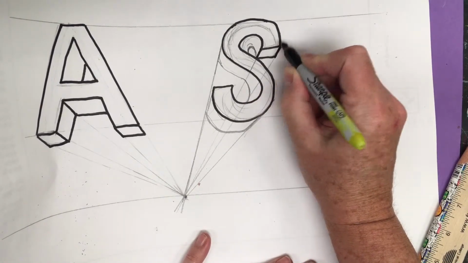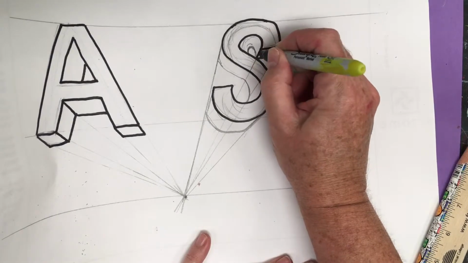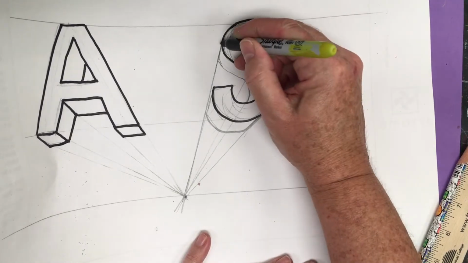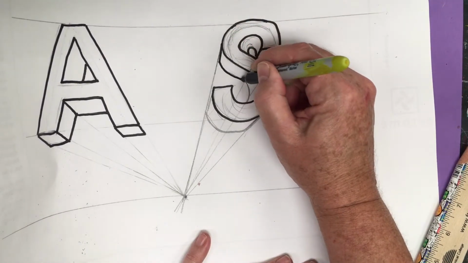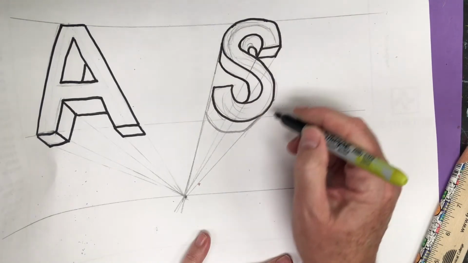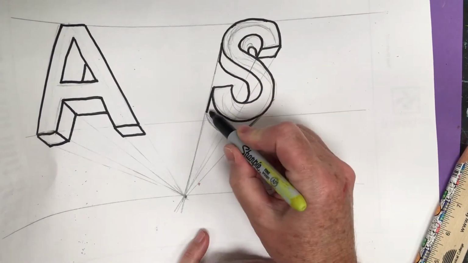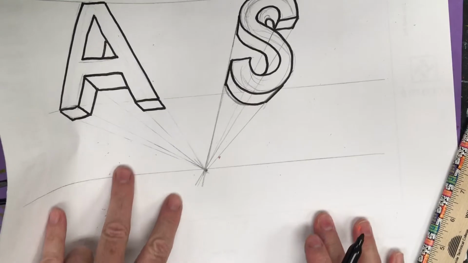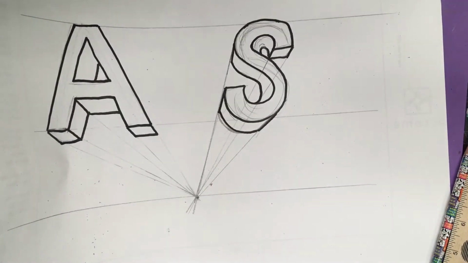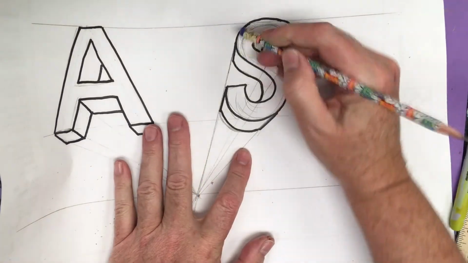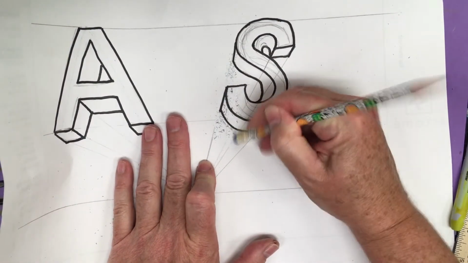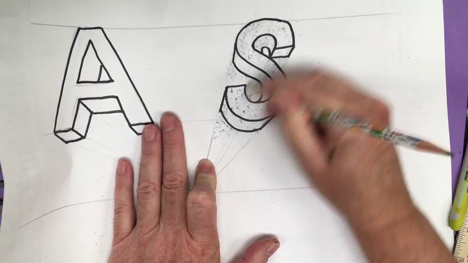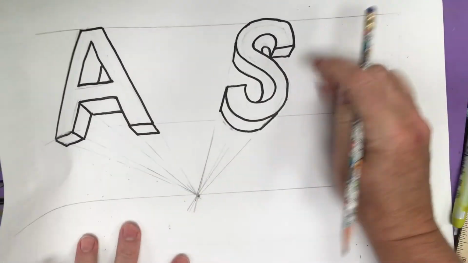This is the thickness on the front. Then I see the inside here. So I follow this curve here, and I'm just curving. Here's the side of the letter, right here. And then the thickness on this side. And I follow the curve right to there. So here is the letter S, and I'm going to erase so you can see. Here is a letter S that is in 3D, coming down to perspective.